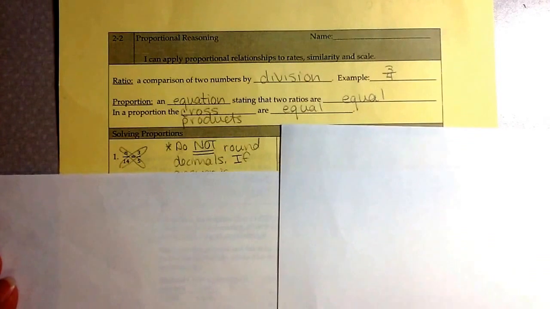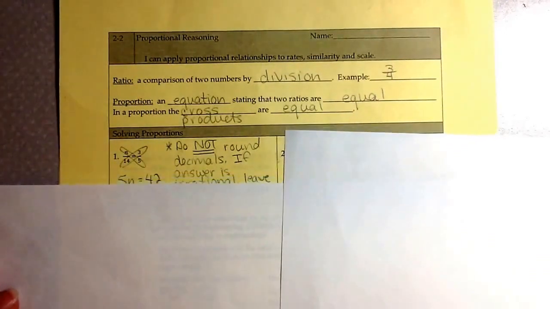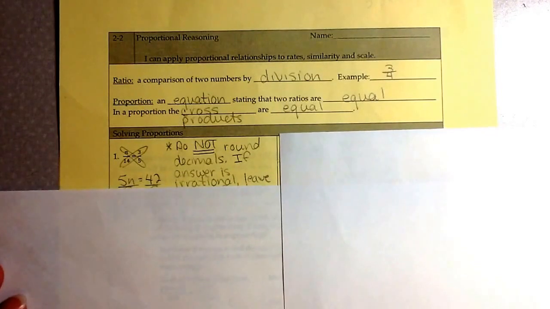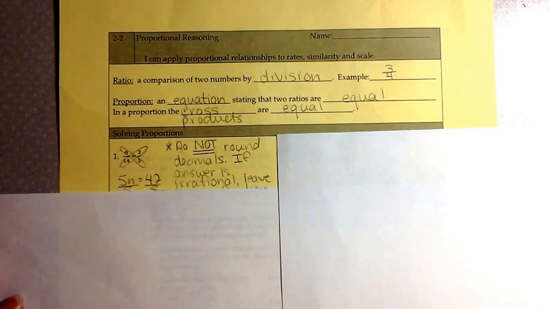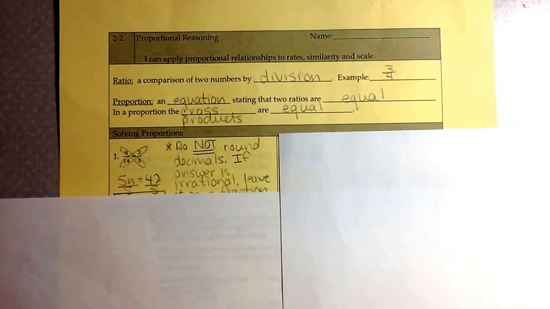So here, we're going to multiply n times 5 and 3 times 14. So when we do the cross products, we end up with the equation 5n equals 42, and we divide both sides by 5. Now, if your answer is irrational, do not round your decimal. And the reason I'm saying that is when you round your decimal, it's not an accurate answer.